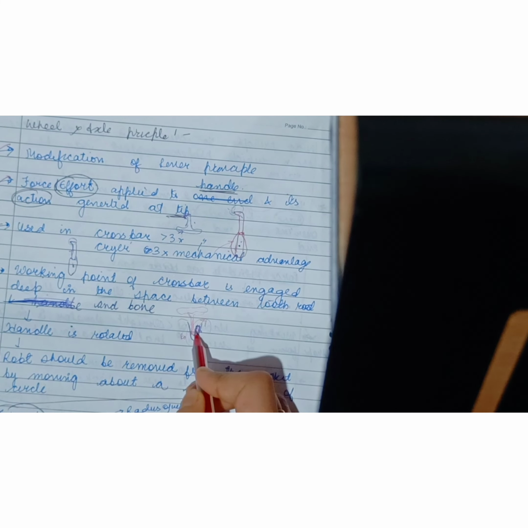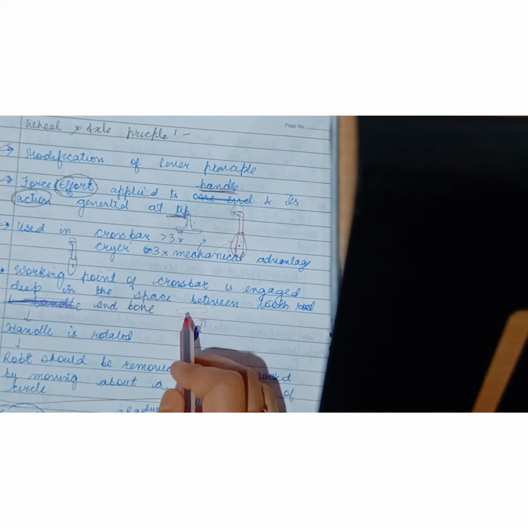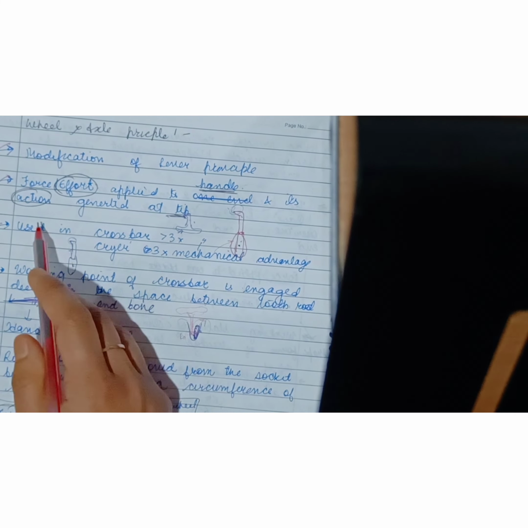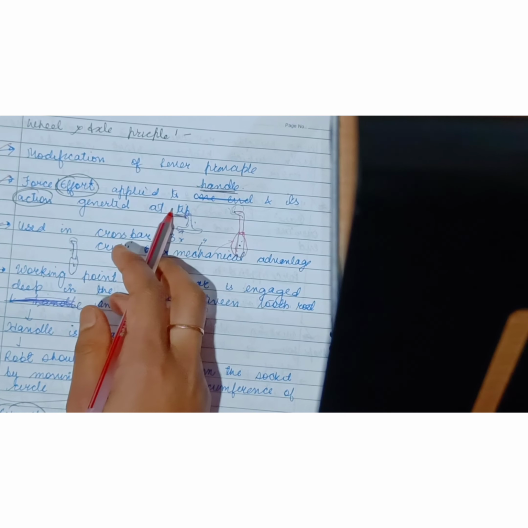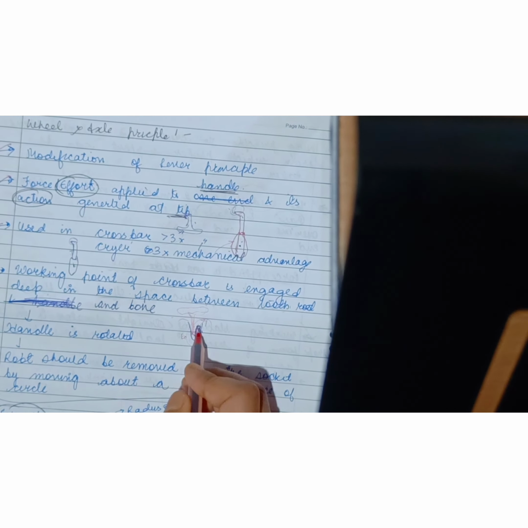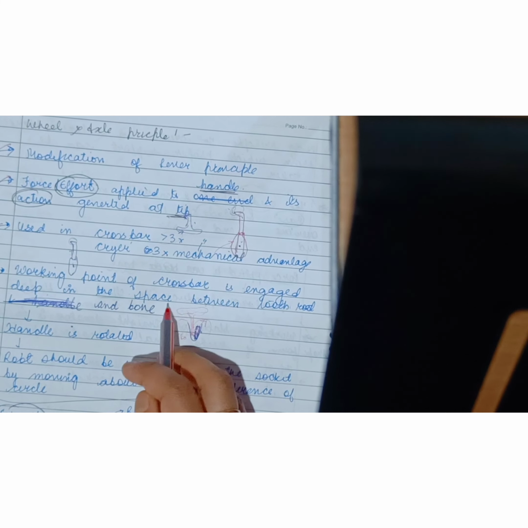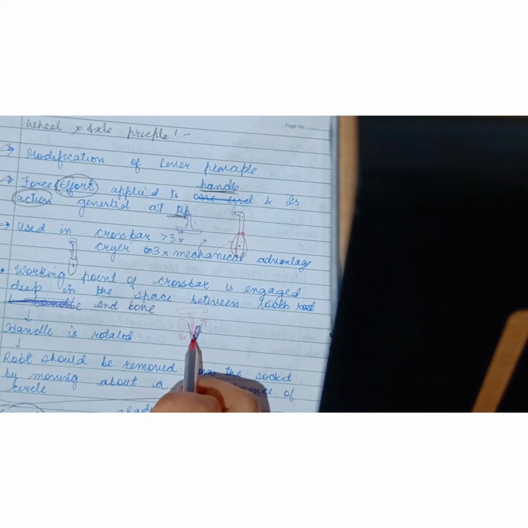So the working point of the crossbar is engaged deep in the space between the tooth root and the bone. This is the root which is still in place, and this is the bone. We will engage the working point of the crossbar, and then we will rotate the handle and the root will be removed, because the force is applied to the handle and its action is generated at the tip. Since we have engaged the tip in the space between the tooth root and the bone, and then we have rotated the handle, the action will be generated at the tip and the root will be removed.